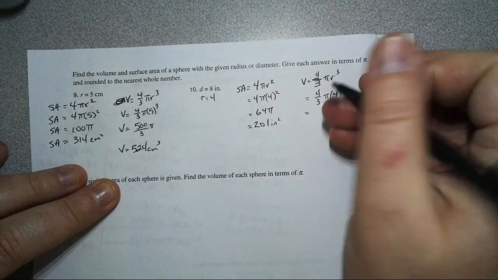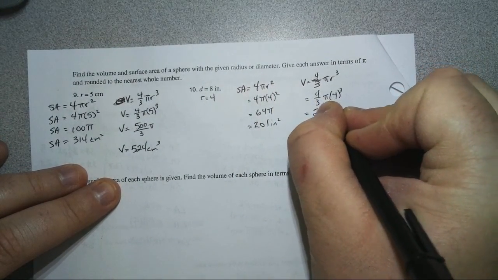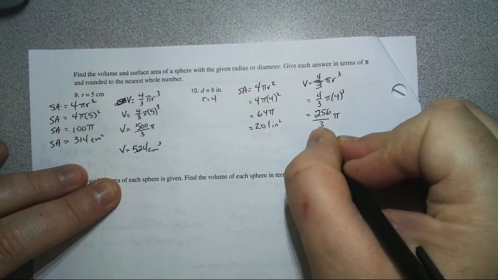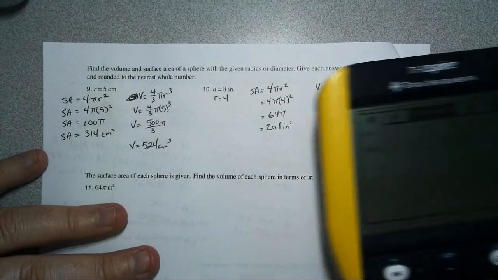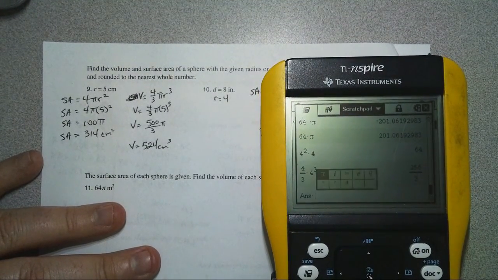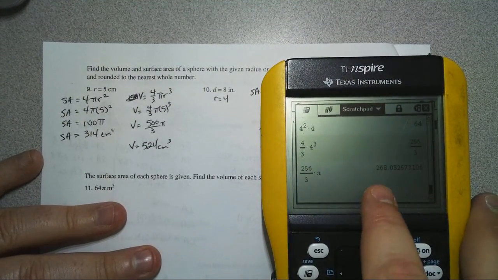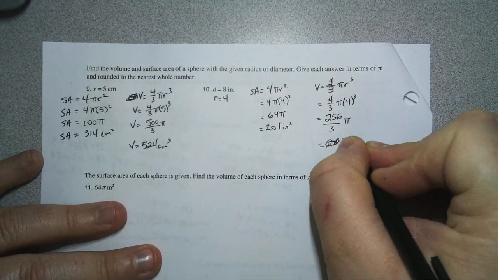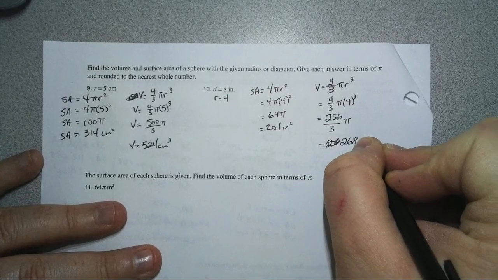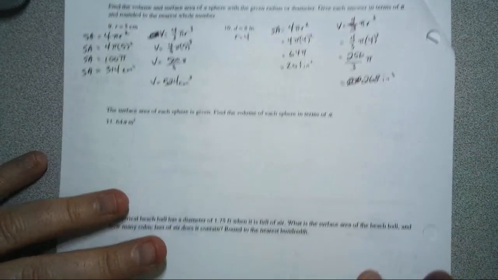So it's 256/3 pi. That goes with the numerator. So it's really 256 pi and then divided by 3, or put the pi at the end. It's up to you. Exact. And then 268.0, so 268 inches cubed to the nearest whole number.